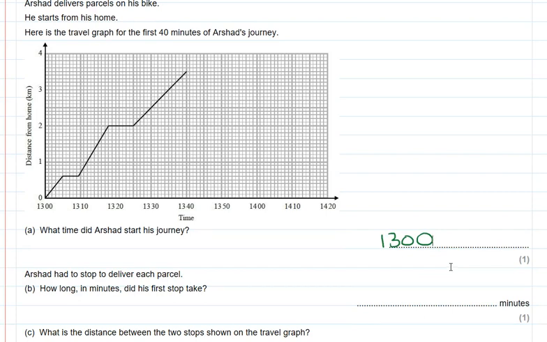How long in minutes did his first stop take here? So first stop. So if you see here, it is 13:10. Yeah. So this will be 13:05. This will be nearly 13:05. So you can say 4 to 5 here, 4 to 5 minutes you can say.